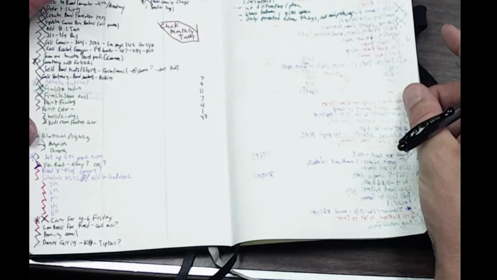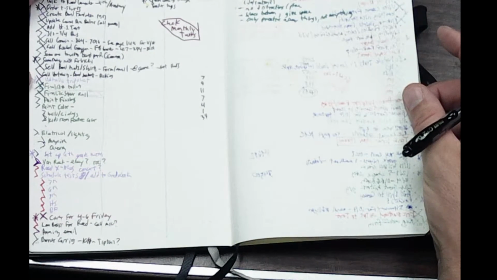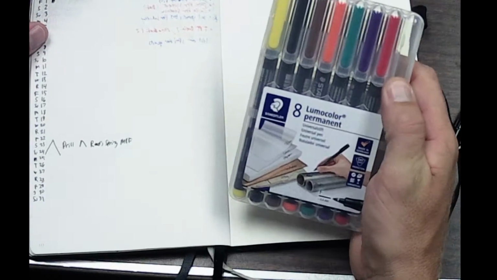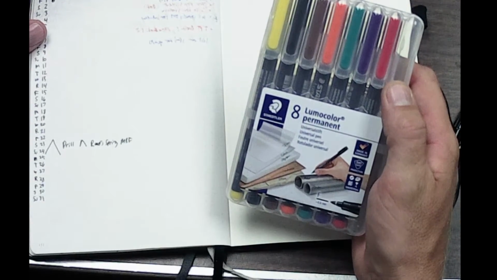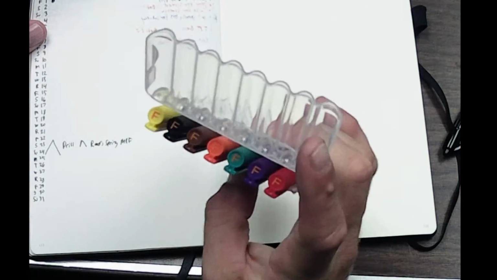So I wrote in some colors, and I kind of liked it, but I didn't like the colors that I had, so I went and bought a set of these Staedtler. I love the Staedtler Mars erasers. Well, I bought these Staedtler pens, and I got the F, the fine. The next set I buy, I'll probably buy the VF, the very fine.